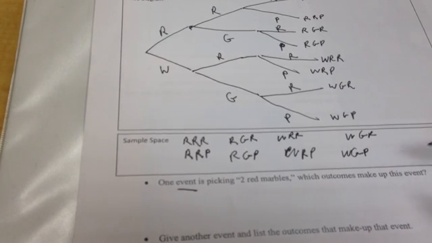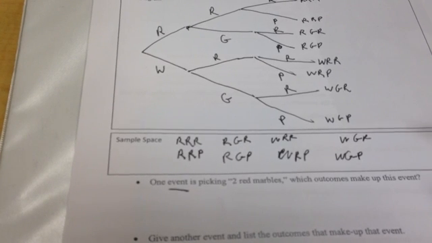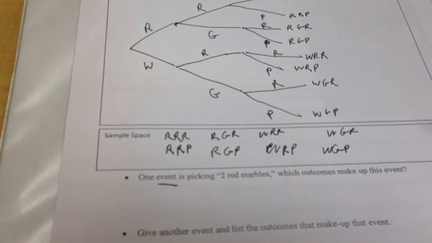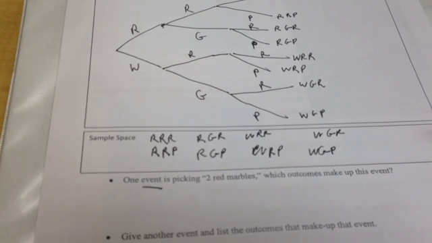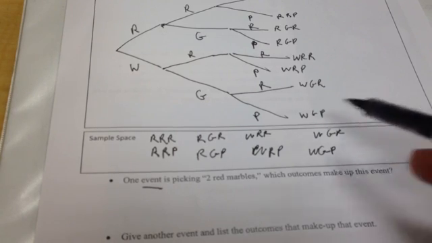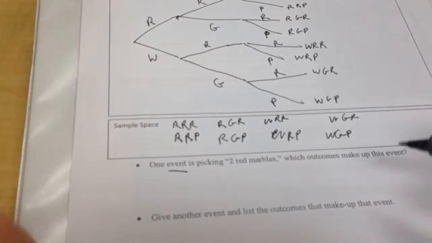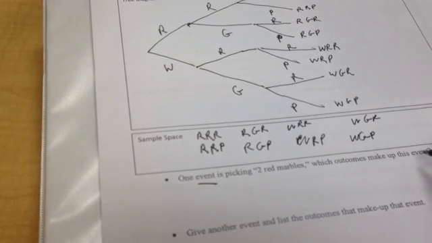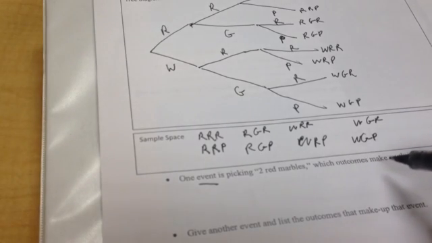And the first thing I think of is, does that mean exactly 2 red marbles, or does it mean at least 2 red marbles? And that's important because it's actually a different outcome. So decide which one we mean. I'm going to be less restrictive and say this means at least 2 red marbles. So in that case, the outcomes which make up the event are all the members of the sample space which could possibly mean success for that.